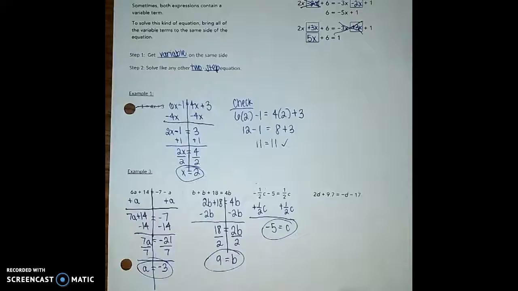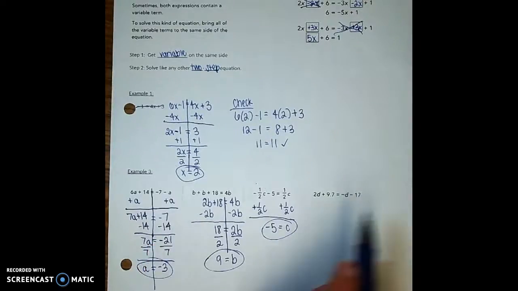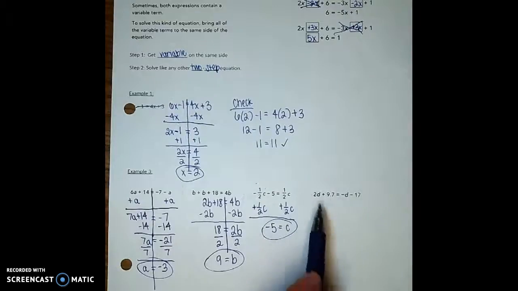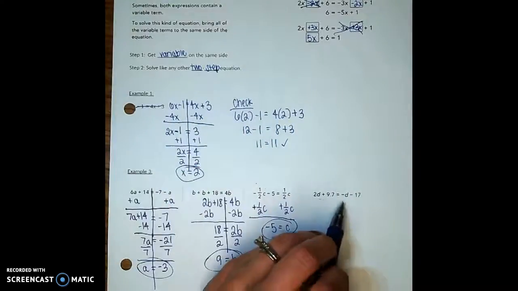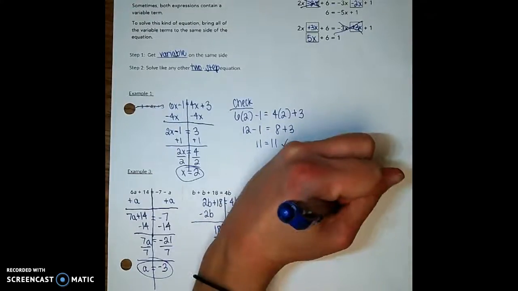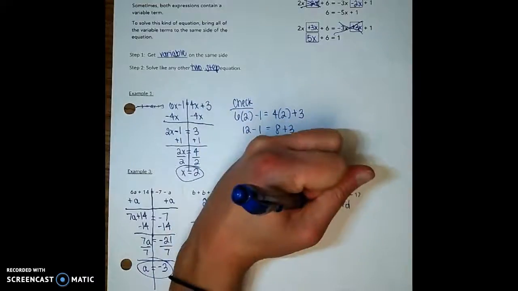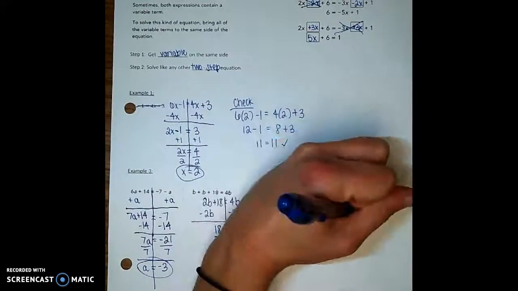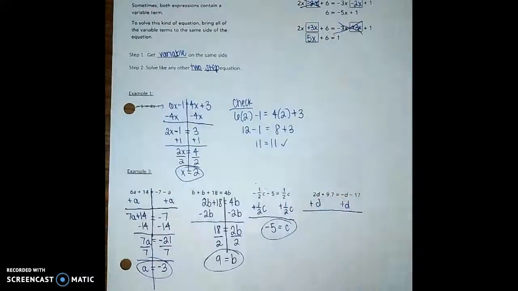Now the very last one, we see a similar thing as to the very first problem where we had a minus a. We have a negative d over here. Looking at both sides, nothing to simplify to start out with, so we can go ahead and get both the variables on the same side. So I'm going to move this negative d to the other side. Now if it's negative, I undo it by adding d. Think about what cancels itself out. Adding d to negative d gives you a 0 pair, so it cancels out completely.